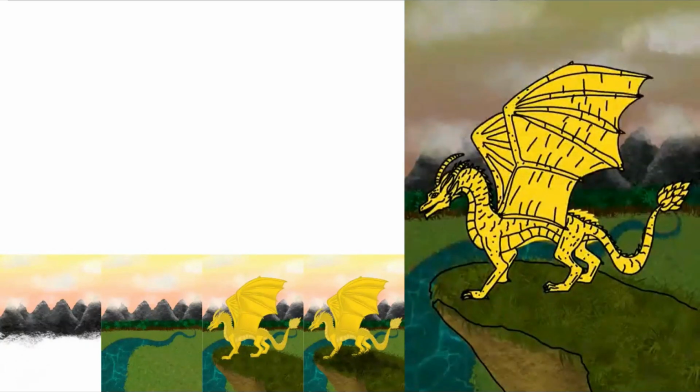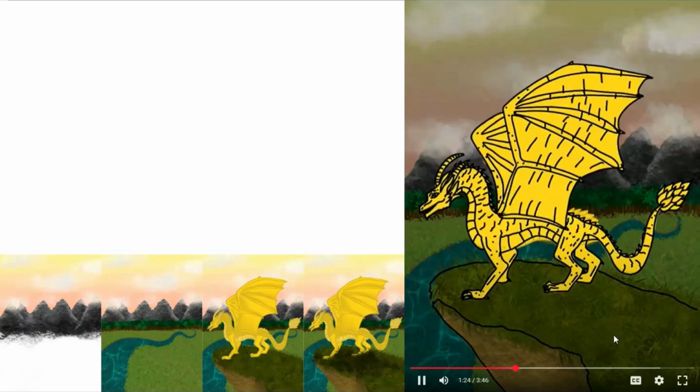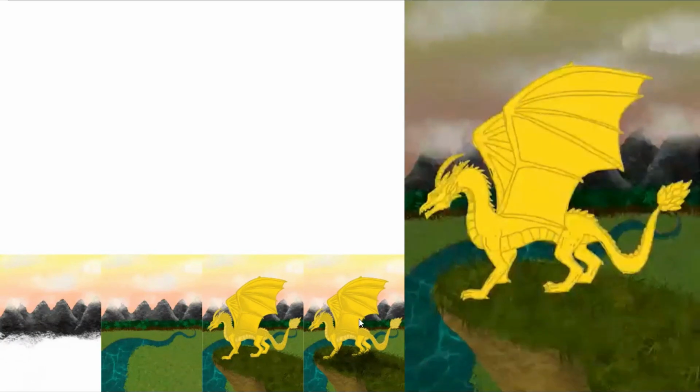I go back over it to the edges of it, adding texture to where the dragon is going to stand, adding some clouds. And then I thought about making it darker. So it's a bit darker than in my final picture, but it's okay.